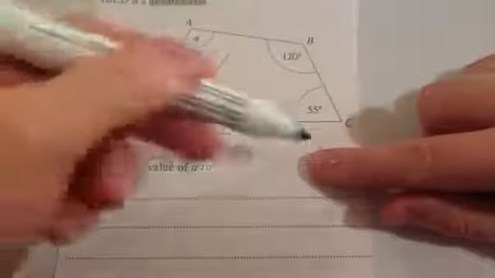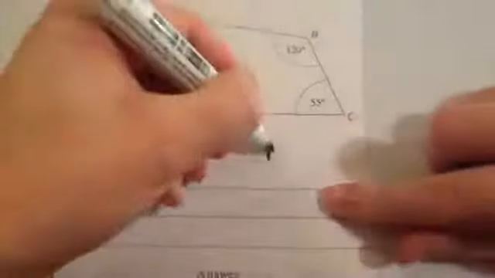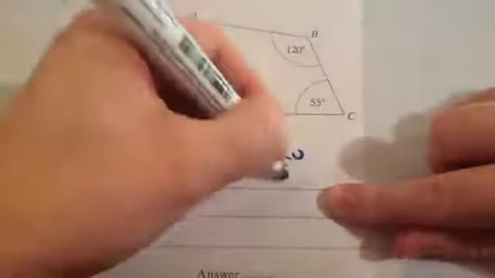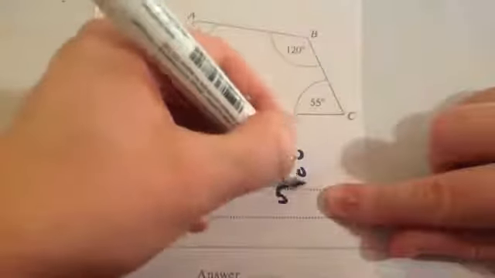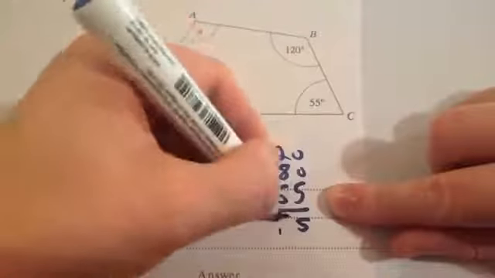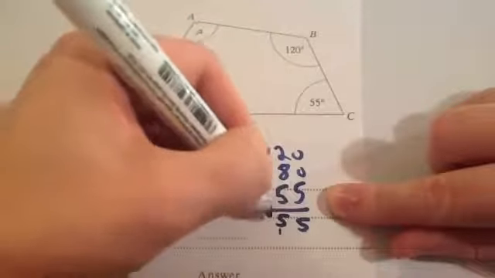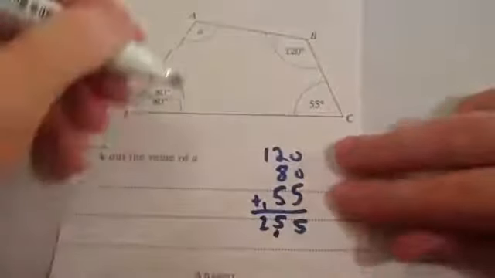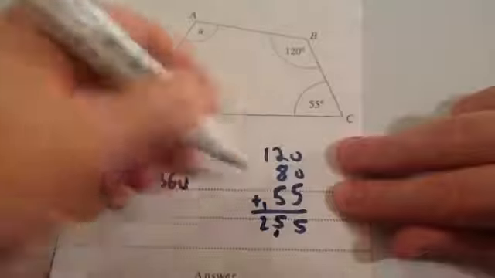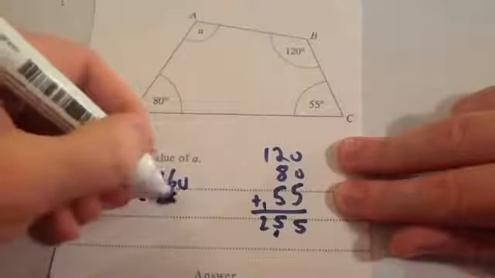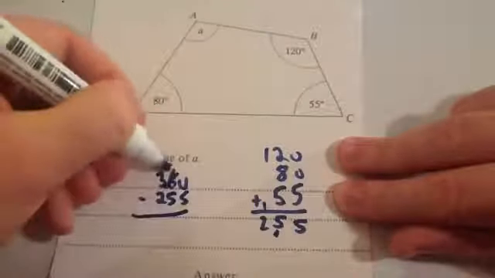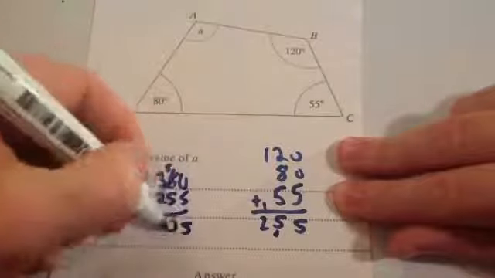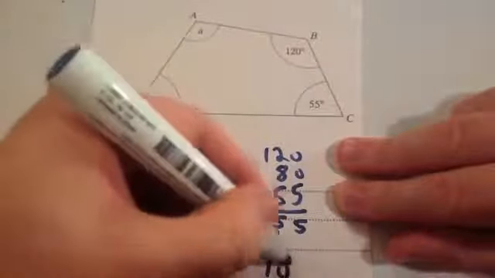So we're going to add up the angles that they give us. We're going to do 120 plus 80 plus 55. When you add those together, you get 255. So we're going to do 360 take away 255, and you get 105 degrees.